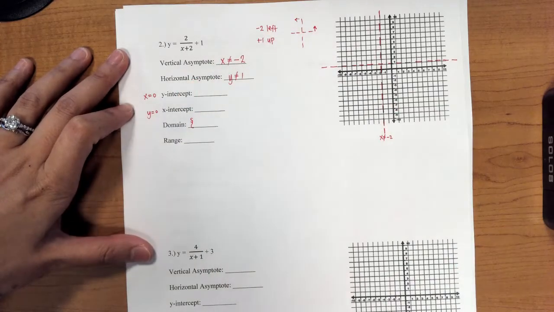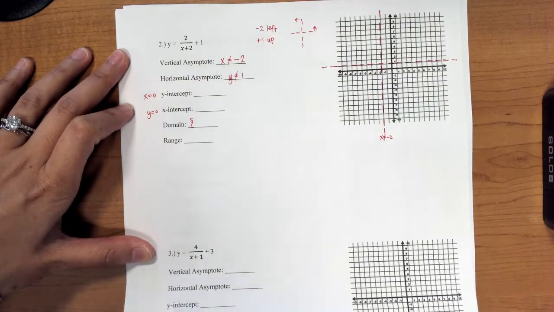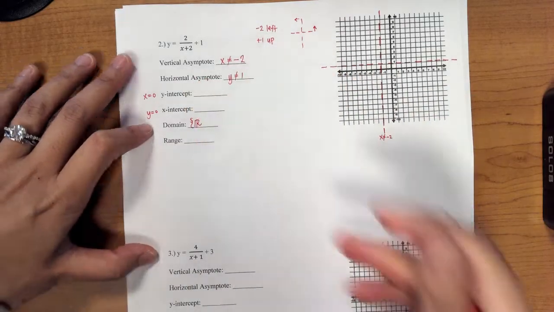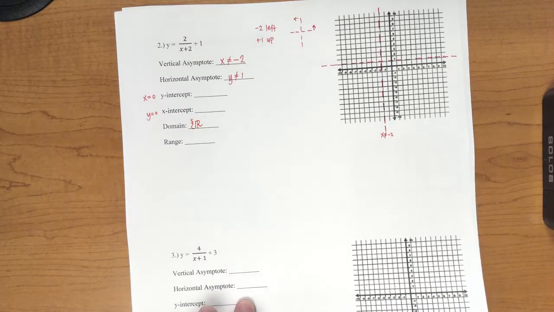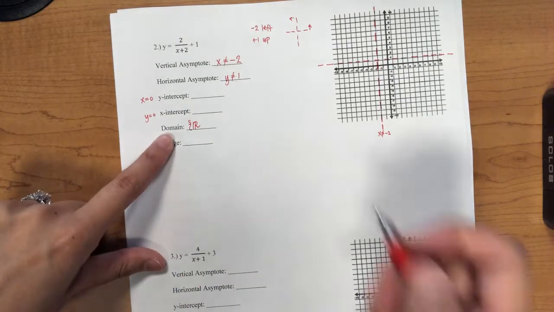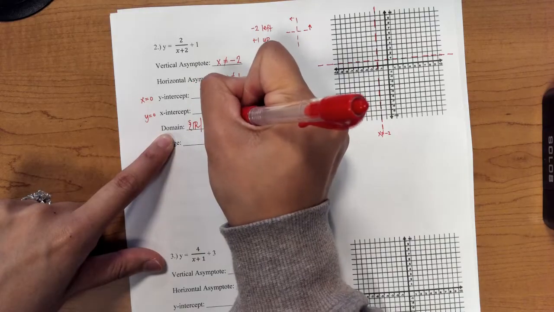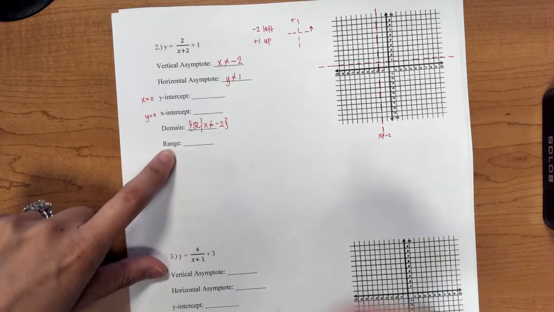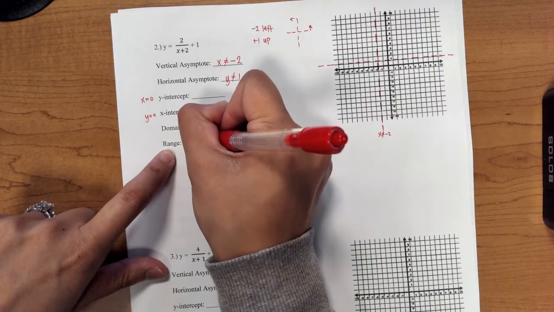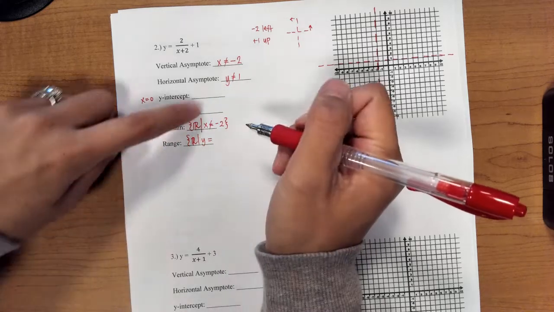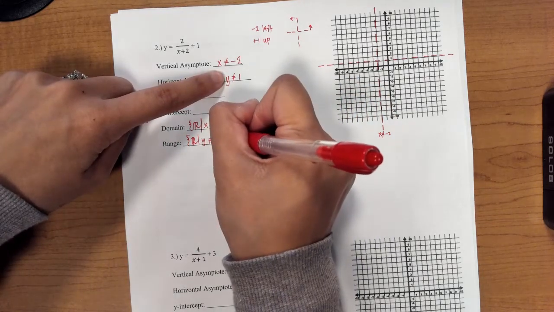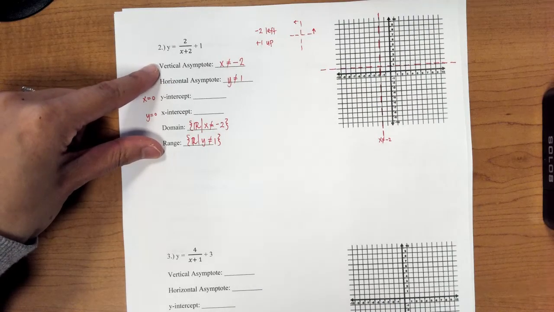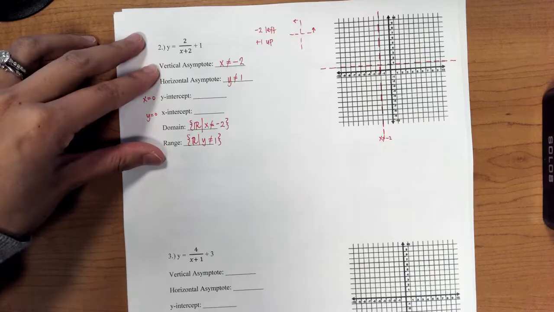Domain and range. Did I talk about this in the previous one? I'm sorry. Domain and range is all real numbers. Oh, did I skip that on the other page? Nope, I did it already. Perfect. Such that x cannot equal -2. And then range is all real numbers such that y cannot equal 1. Okay, and once you have your horizontal and vertical asymptotes, you can plug these values in and write the domain and range right away. Let's do y-intercept right now.